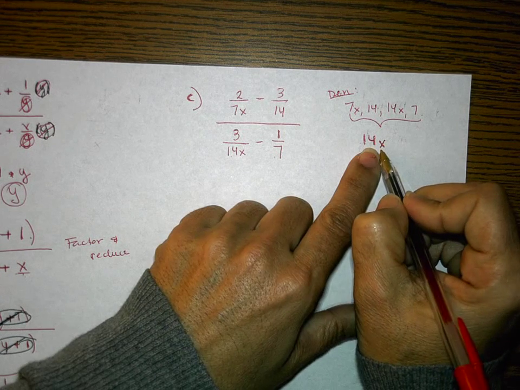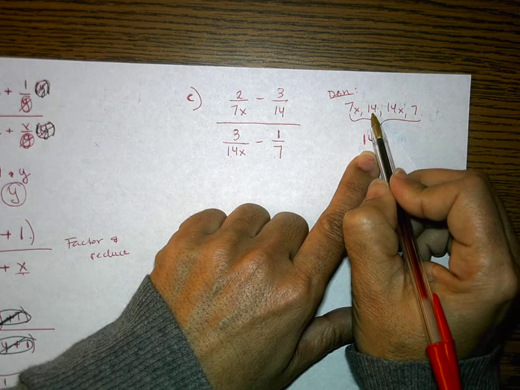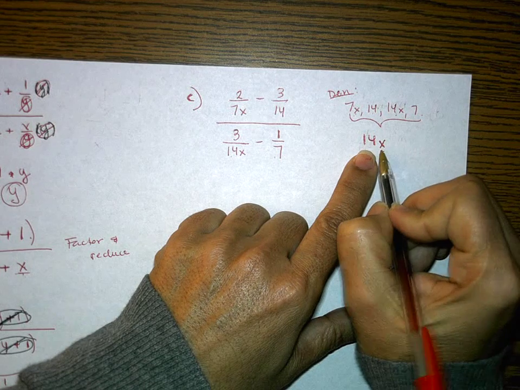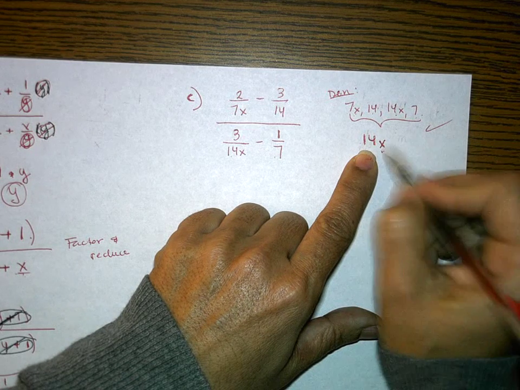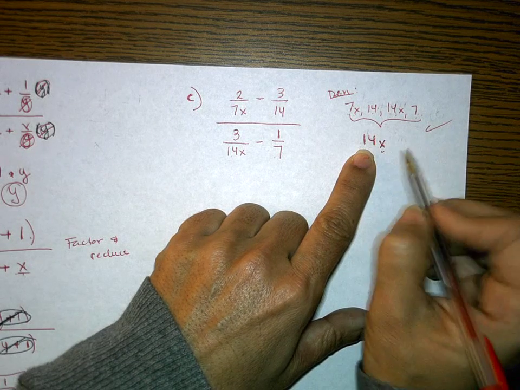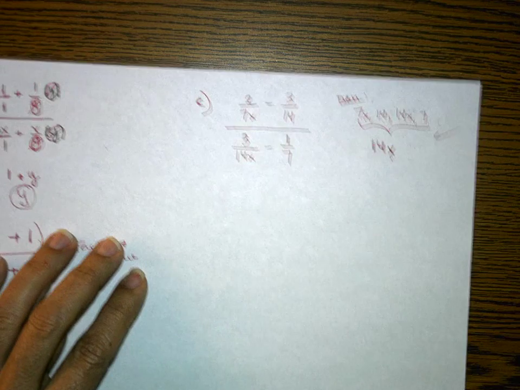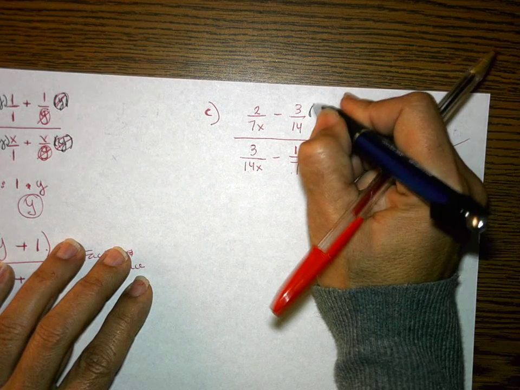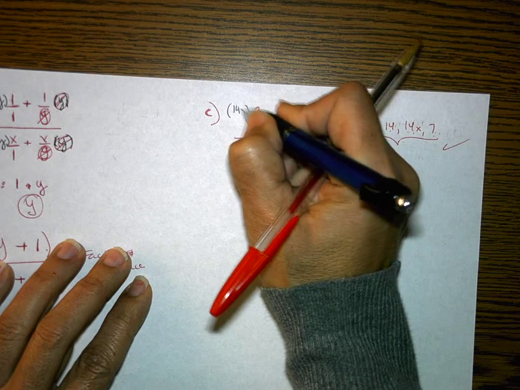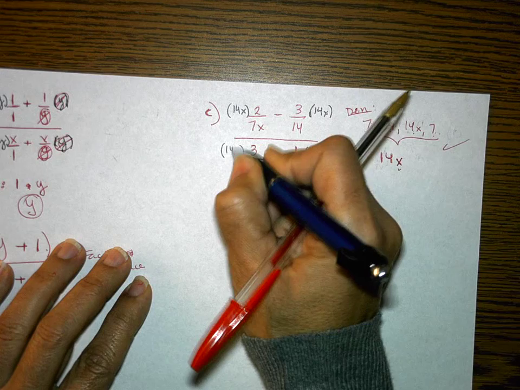I know 14x is divisible by 7x. I know 14x is divisible by 4. I know 14x is divisible by 14x. And I know that 14x is divisible by 7. So I checked, I know that it works. Okay, 14x is divisible by all of them. I'm going to use 14x to multiply every single one of these fractions by 14x. Okay, I'm going to multiply by 14x here, by 14x here, also by 14x here, and also by 14x here.